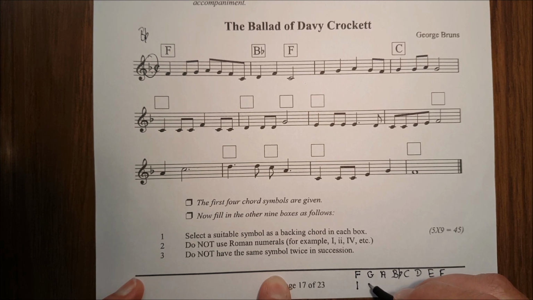So we have 1, 2, 3, 4, 5, 6, 7, and we have an F here and an F at the beginning, so we don't really need that twice, so we'll just get rid of that. Now for the junior cert, you don't need to use the chord of 3 or the chord of 7, so you can cross them off as well. So we only have actually 5 chords to worry about: 1, 2, 4, 5 and 6.